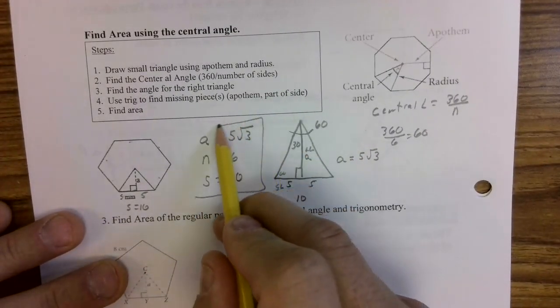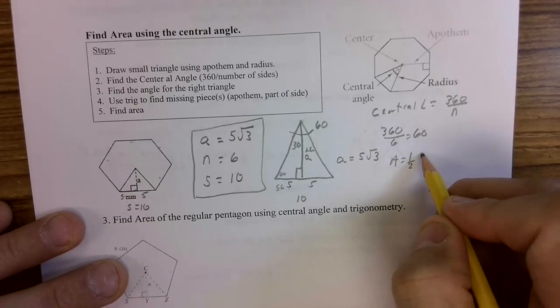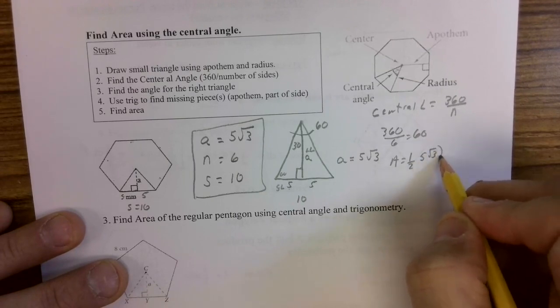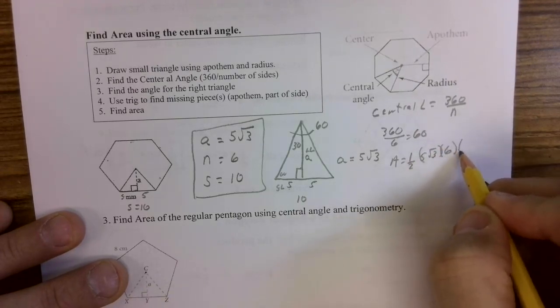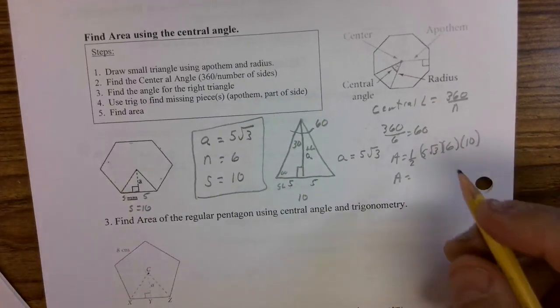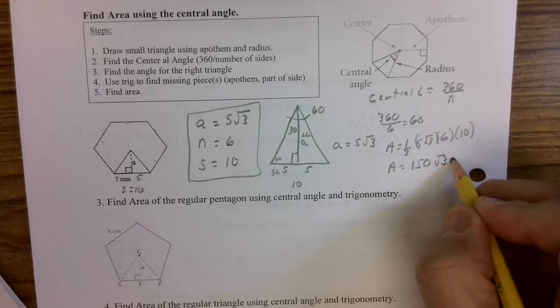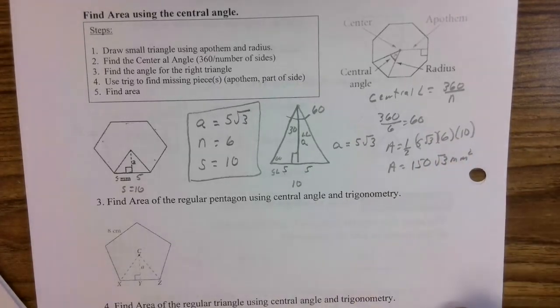Once you have A and S, you just plug it into the formula: 1/2 times 5 square root of 3 times 6 times 10. So our area would be 150 square root of 3 millimeters squared.